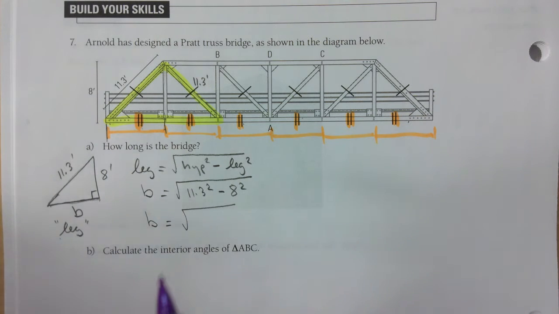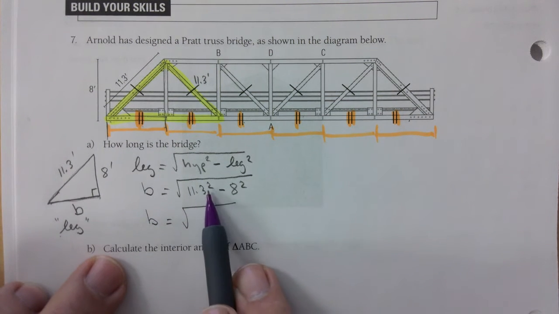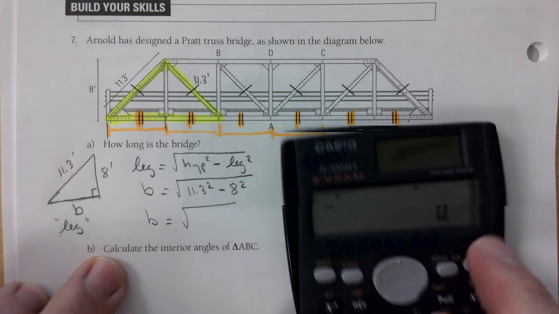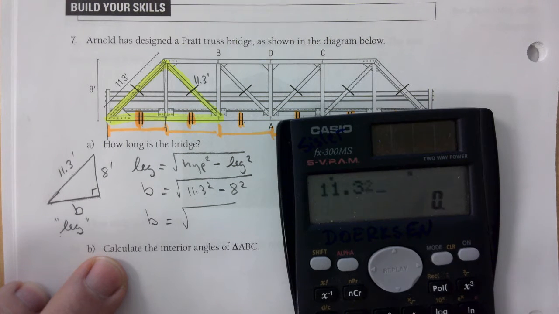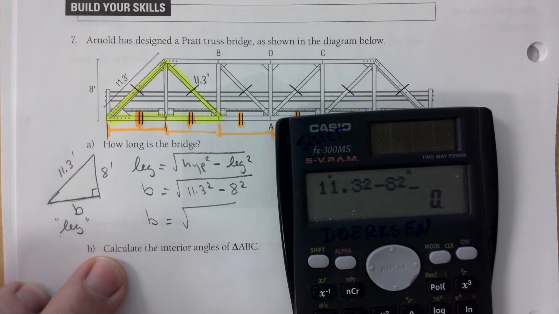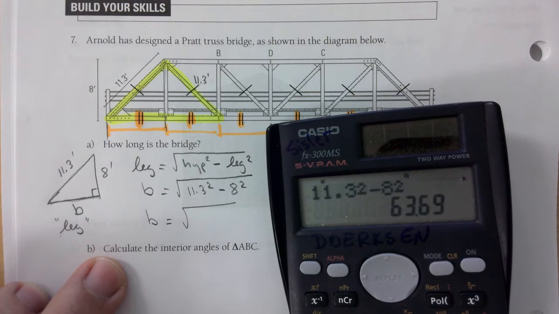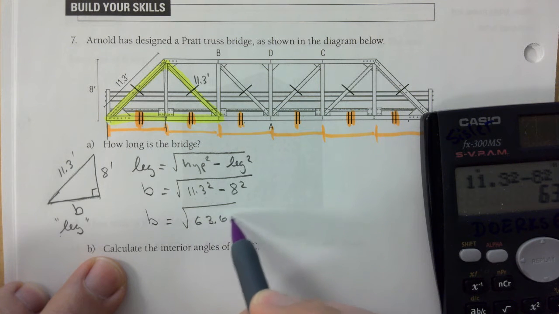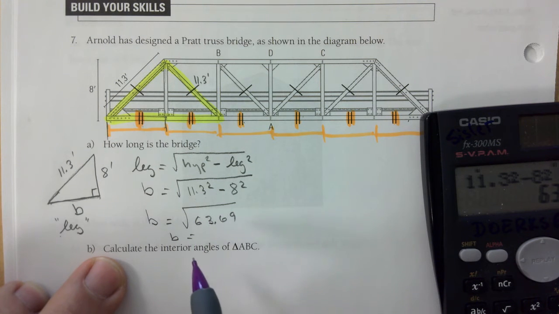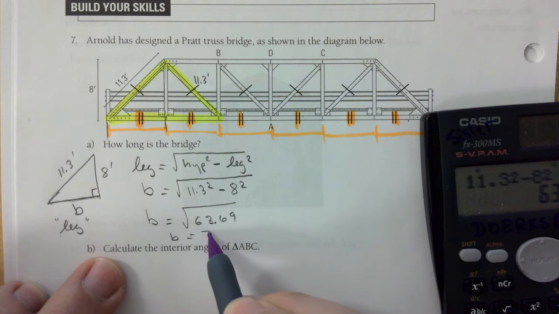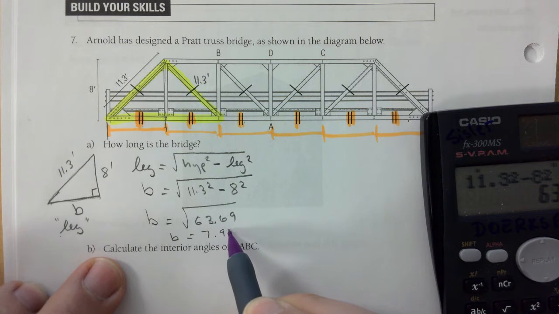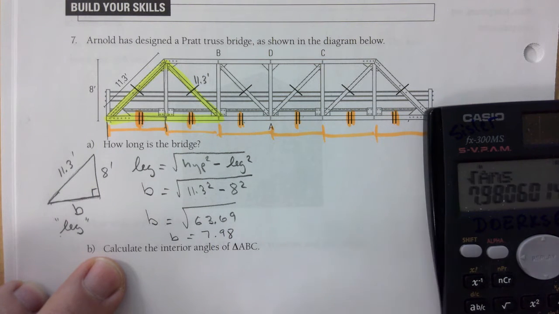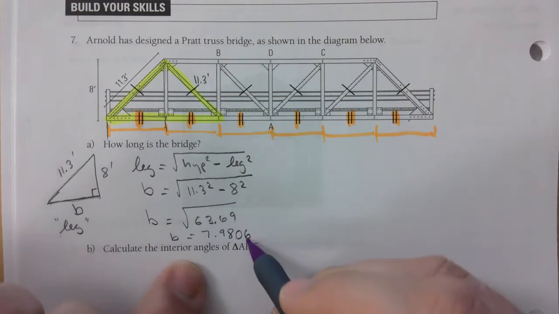And that is, if you type in 11.3 squared minus 8 squared, I'm able to do that with my calculator. I don't know if you can, but I get 63.69. And that gives you 7.9806 if you round to 4 decimals. Why am I rounding to 4 decimals?